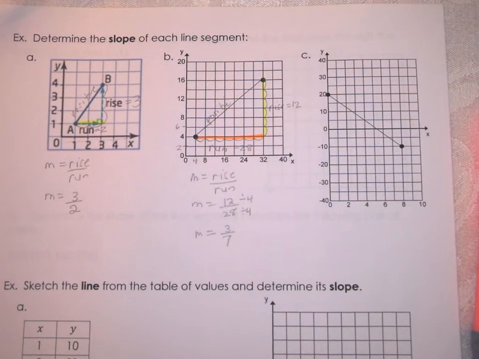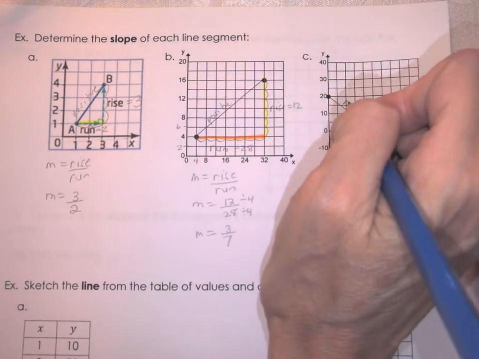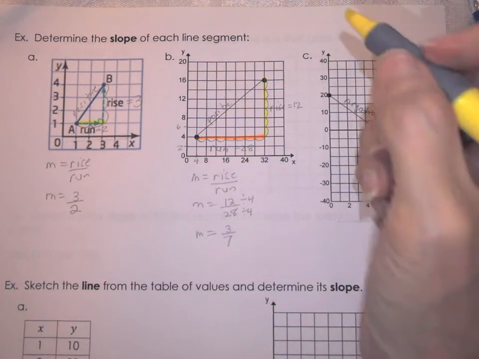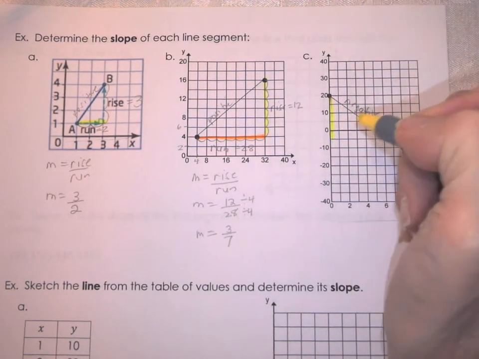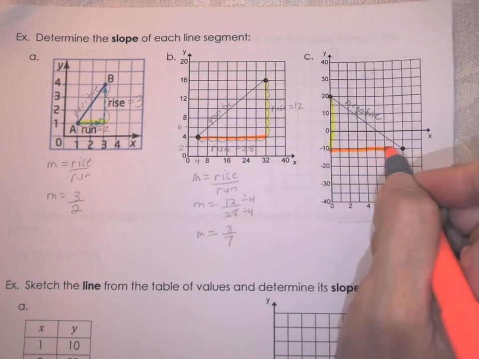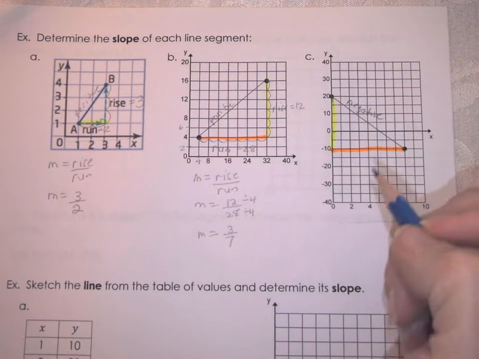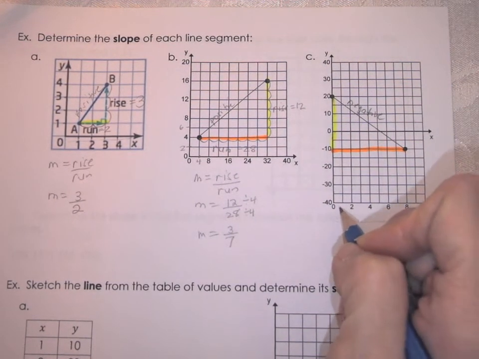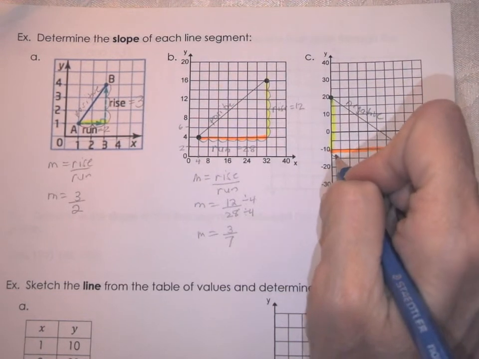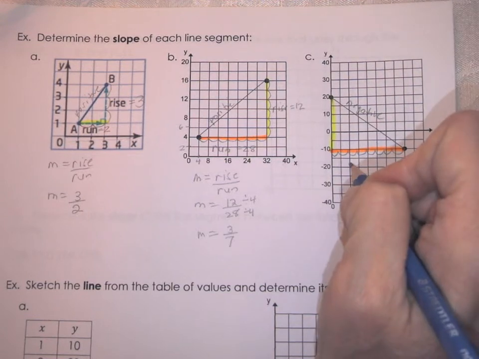Next one, this one's a negative slope. We can see that as we go from left to right, we're decreasing, so this is going to have a negative slope. I'm going to mark on my rise, which we're going to talk about being a negative rise. And we always run to the right. So first let's do our run. Each square here represents 1, so 1, 2, 3, 4, 5, 6, 7, 8. Our run is 8.